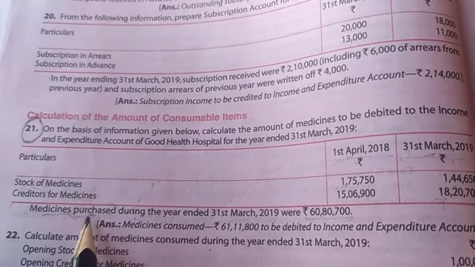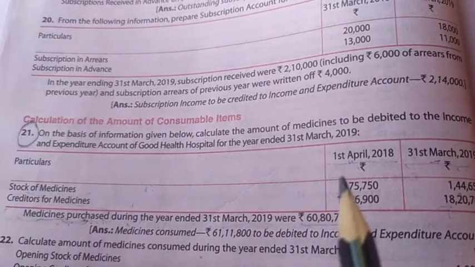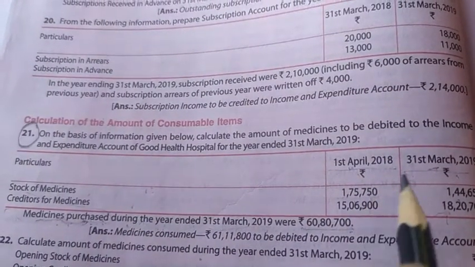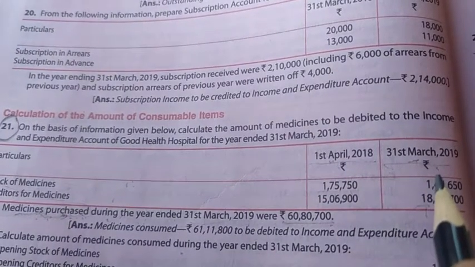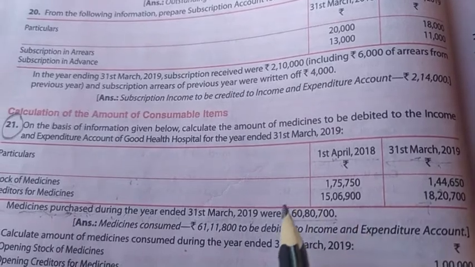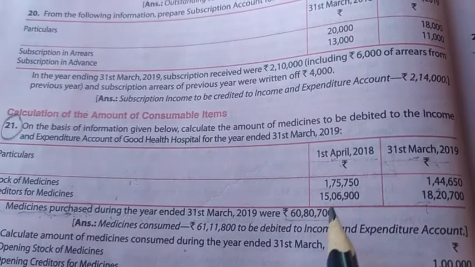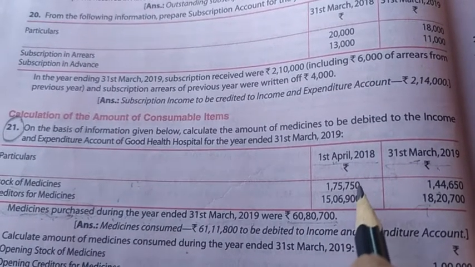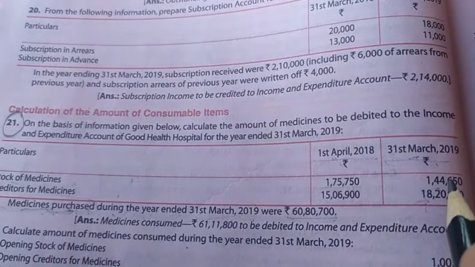So we have to assume that this is including both cash purchase and credit purchase. So we will be taking medicines purchased during the year. And to this, you are going to only treat the stock of medicines. Since from total what purchase has been made, this has to be adjusted only with the opening stock of medicine and closing stock of medicines.